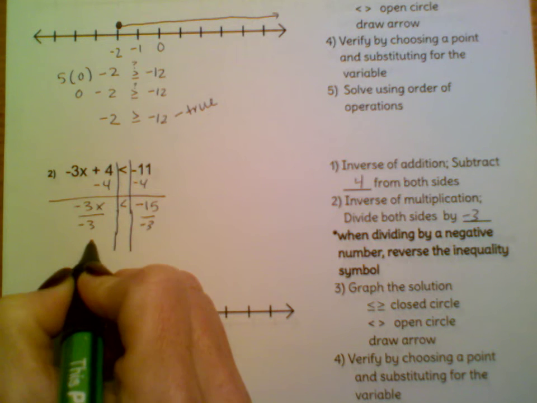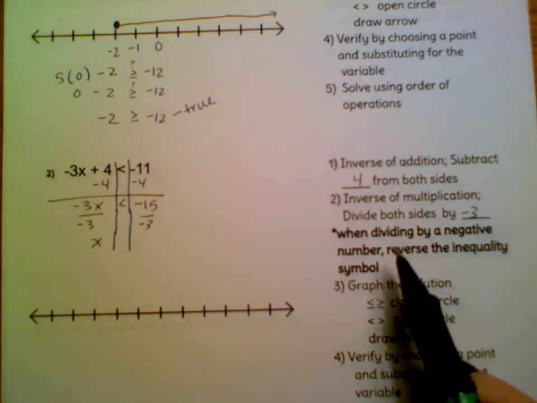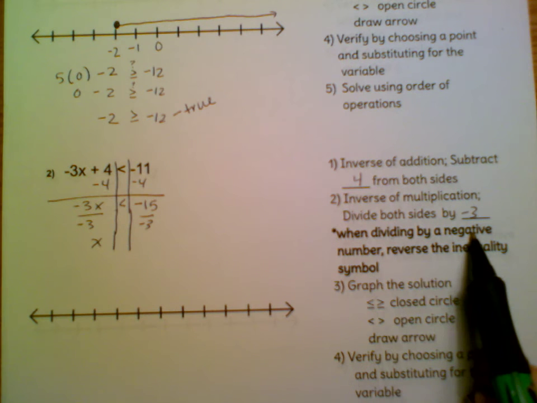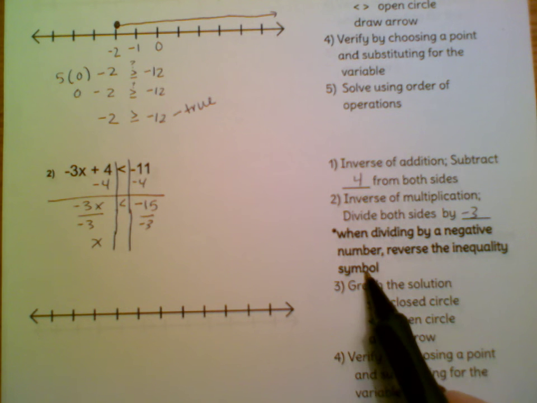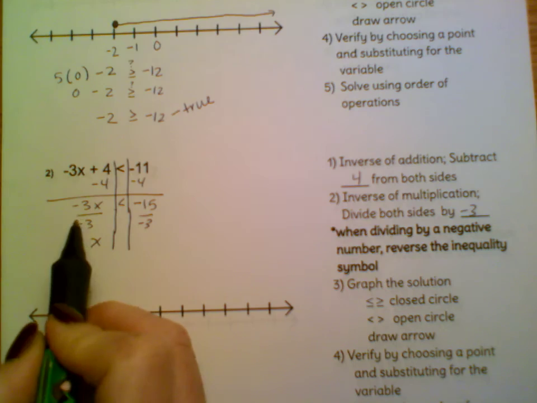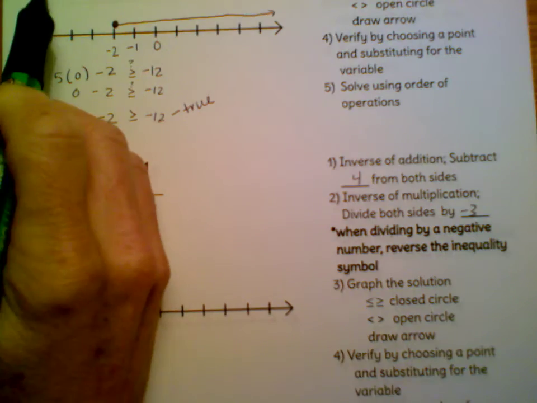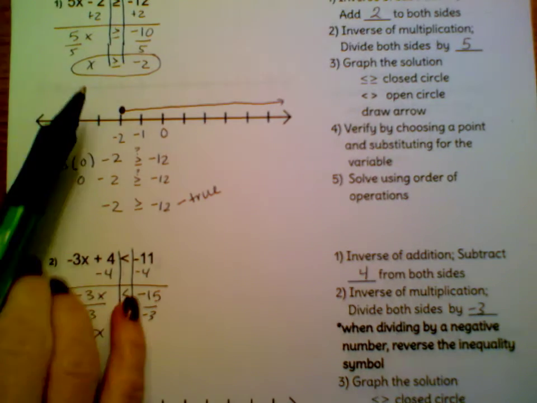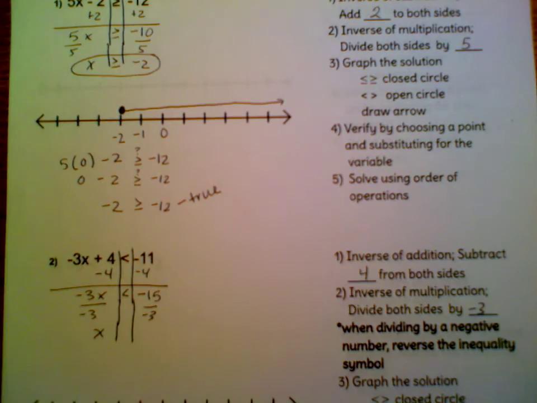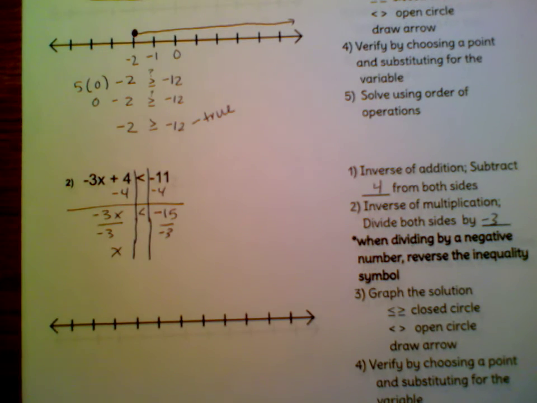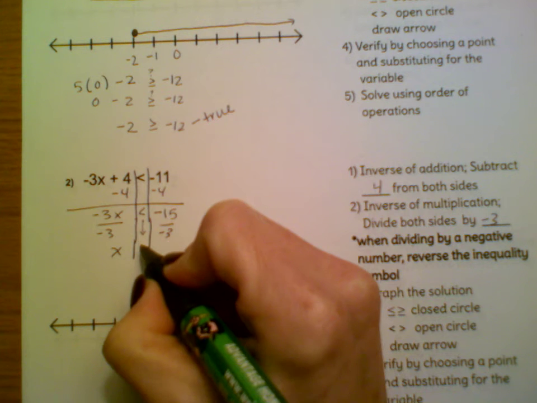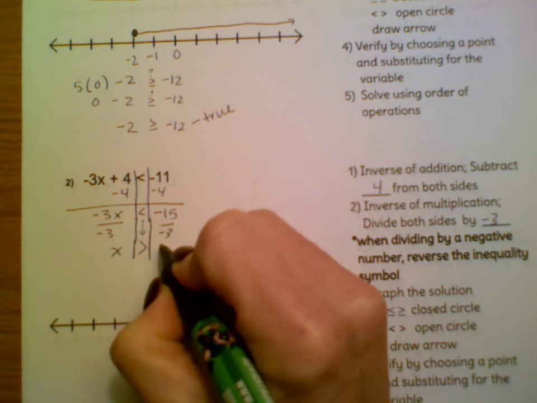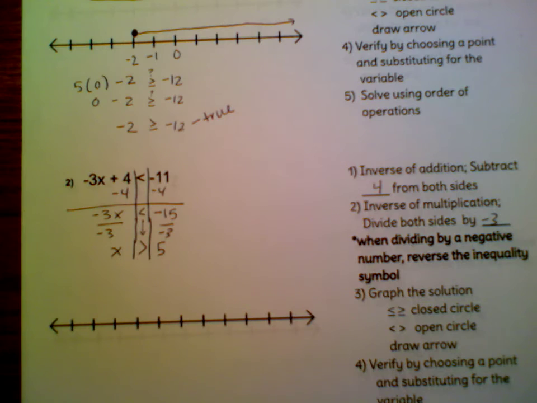Okay, here's the catch. When dividing by a negative, we need to reverse the inequality symbol. Only when we're dividing by a negative. In that last example, we divided by a positive 5. We don't switch it when we divide by a positive 5, only when we divide by a negative. So this is now going to switch, and a negative divided by a negative is positive.